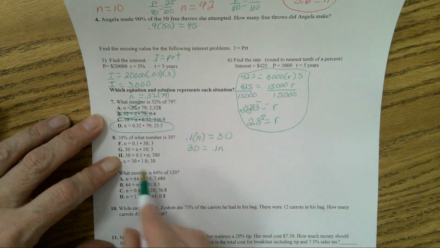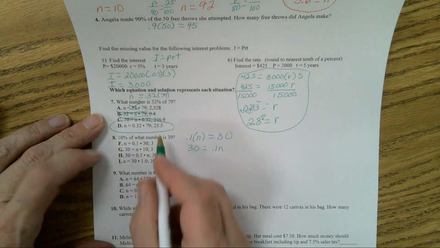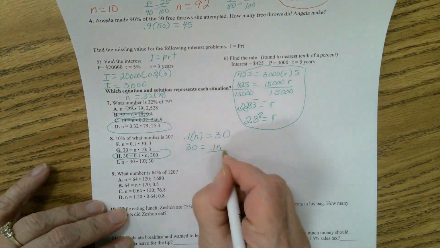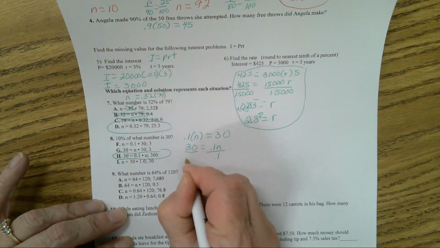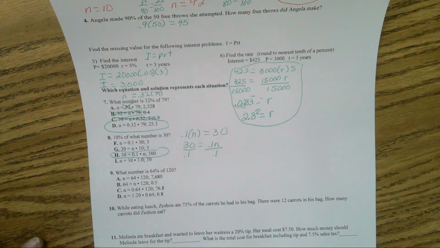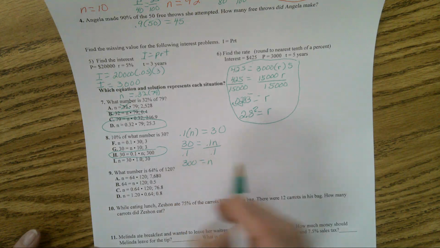I think it's H. Let's double check. If I divide both sides by 1/10, 30 divided by 0.1 is 300. So yes, that is correct.